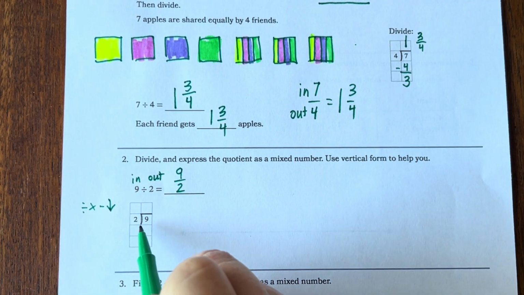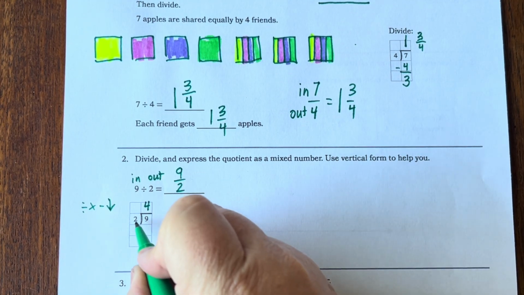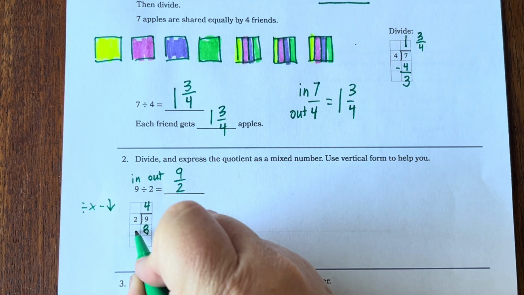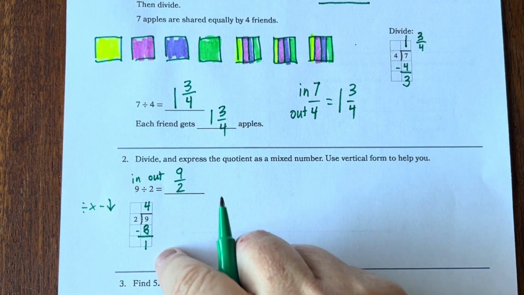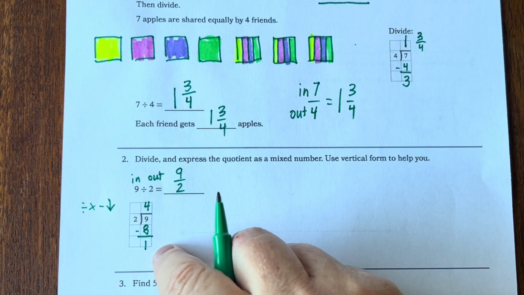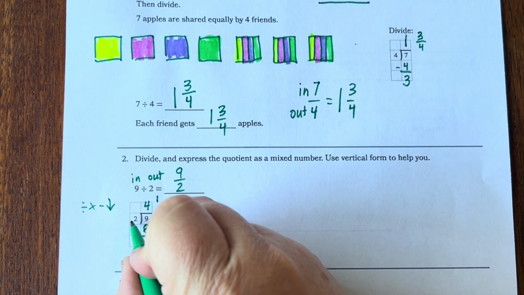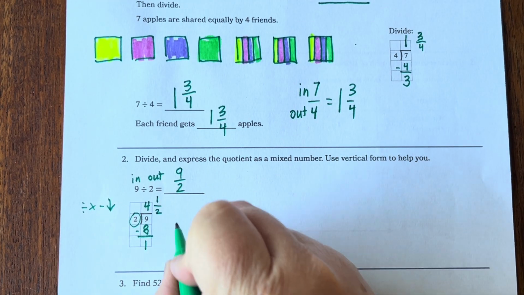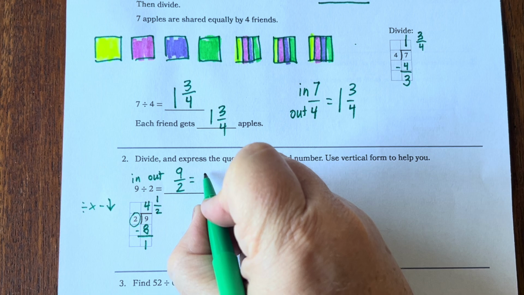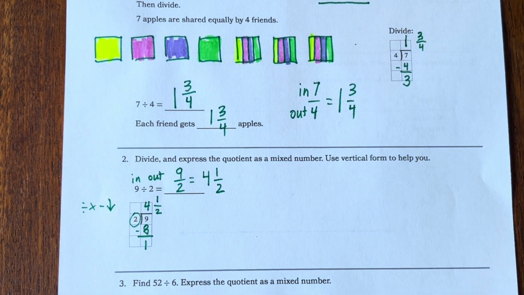So I'm dividing. How many times will 2 go into 9? It would go into it 4 times. 4 times 2 is 8. We're going to subtract. We get 1. We have nothing to bring down. So we're going to take this remaining and put it up here as our numerator, and our denominator stays the same. It's 2. So we have 4 1/2. So 9 halves is the same as 4 1/2.